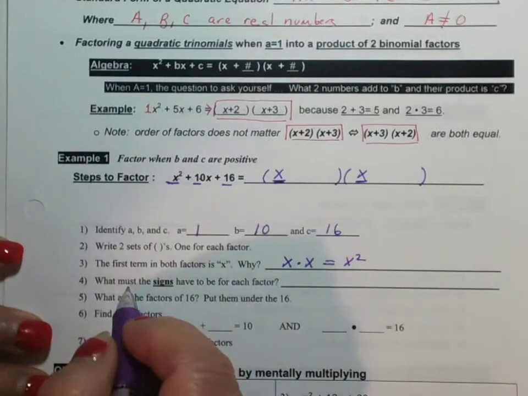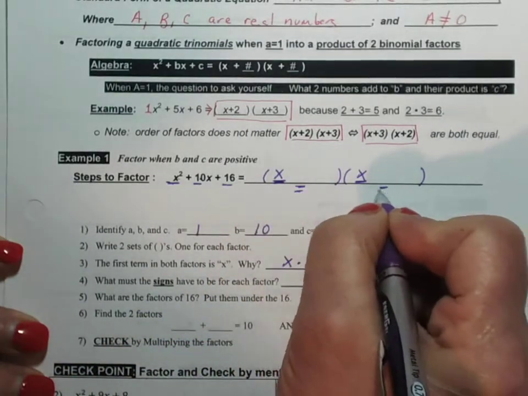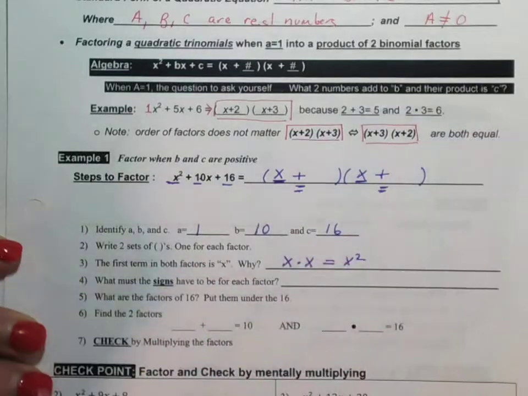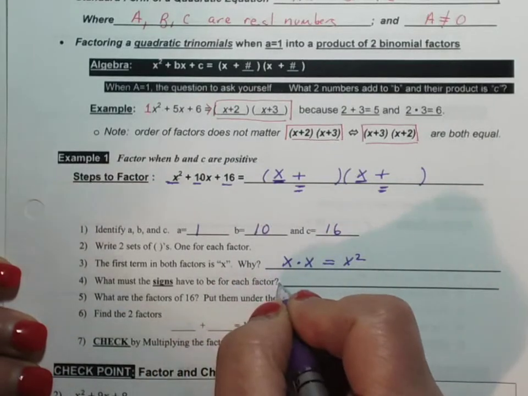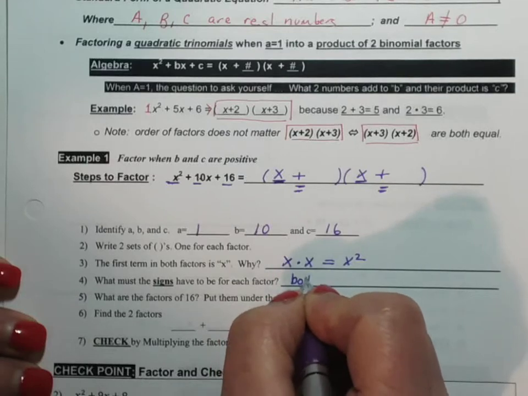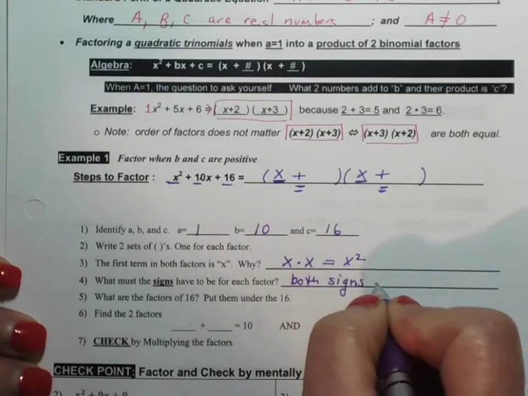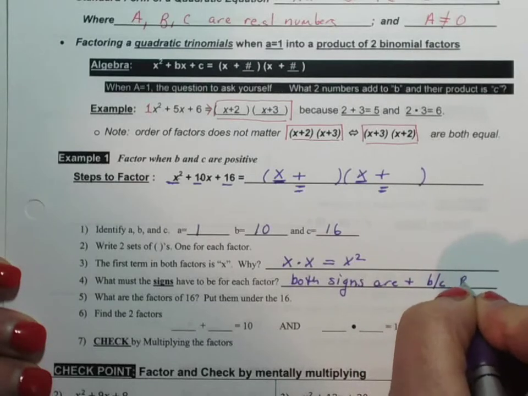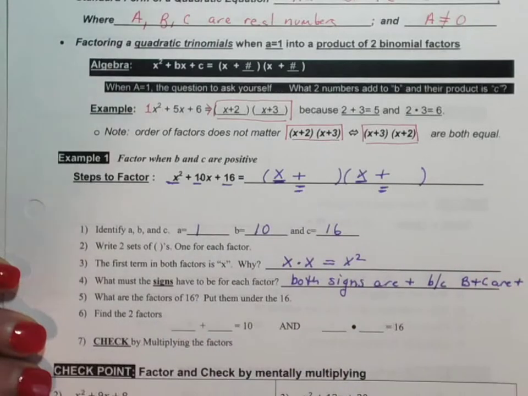Now we have to figure out what the signs have to be. Well, I only have positive numbers, so my signs are both positive, because B and C are positive.